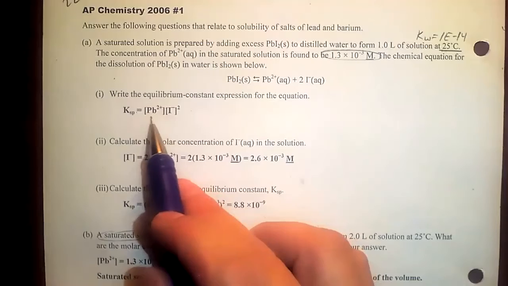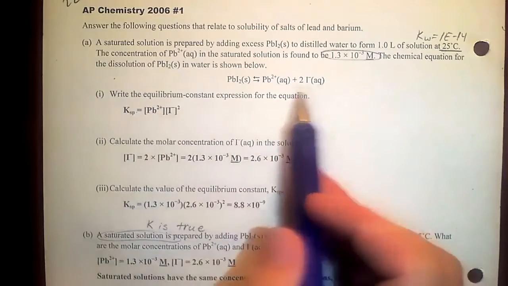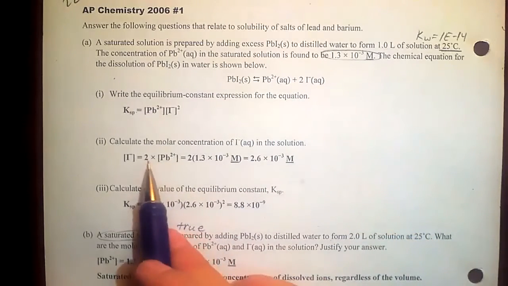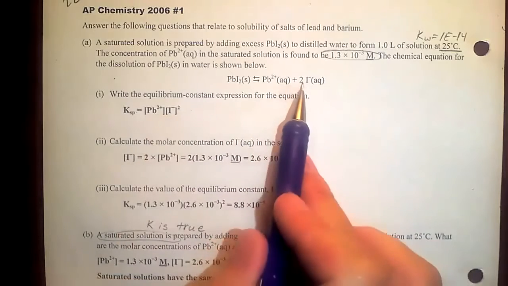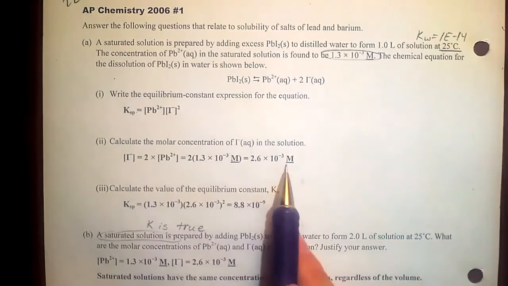Write the K expression, just remember to square the I. That's about all there is to that. What's the concentration of I? Well, it's just double whatever PB was, wasn't it? So we get molarity of I.